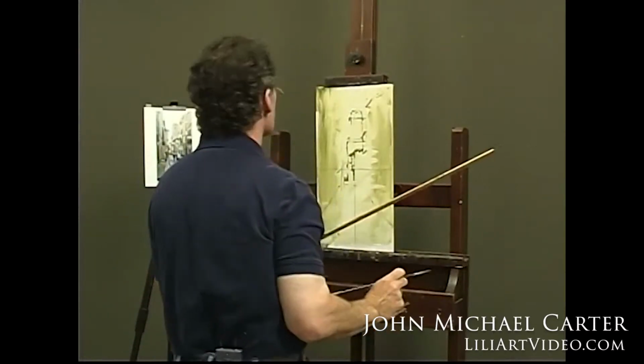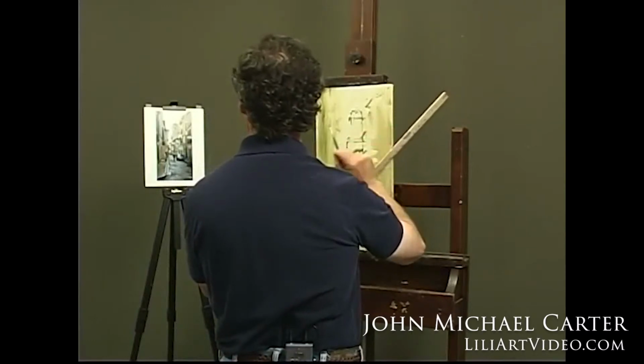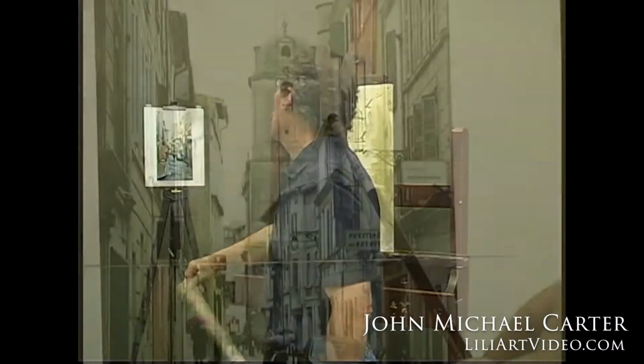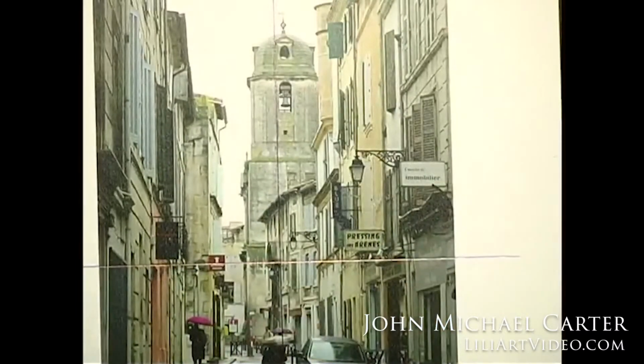Now I'm going to take a little artistic license here and remove a bit of a building. If we want to look at our photograph for a moment. On this particular side of the tower, I feel like it would be a little more interesting if we could see a little more sky just to that side.